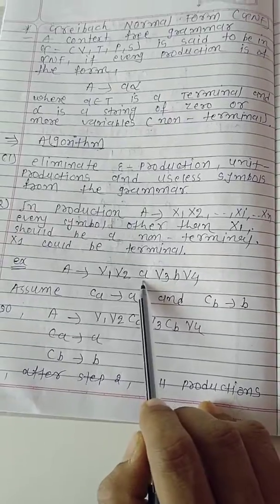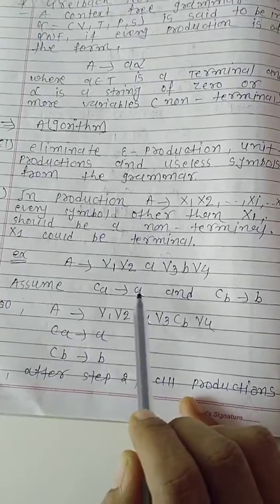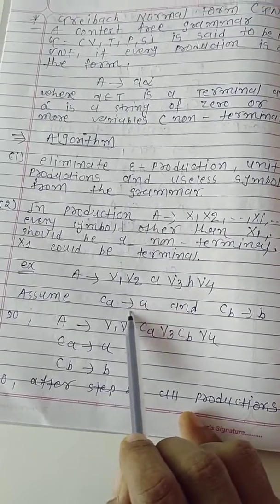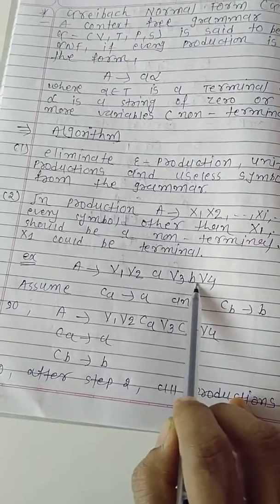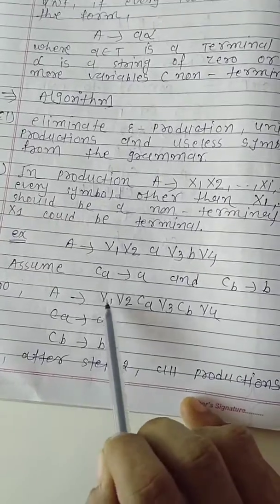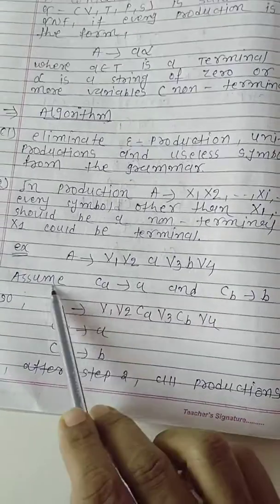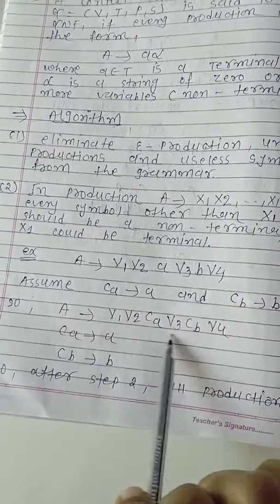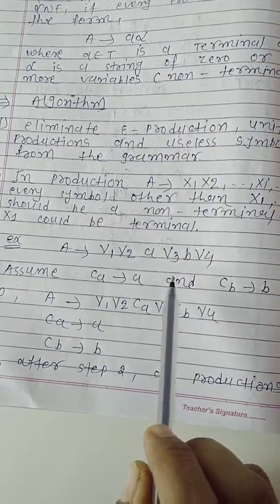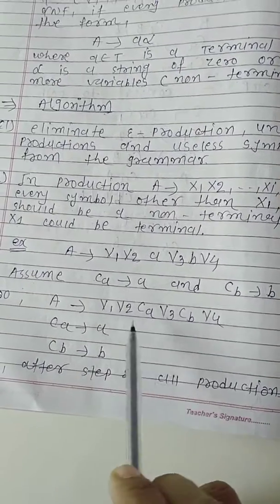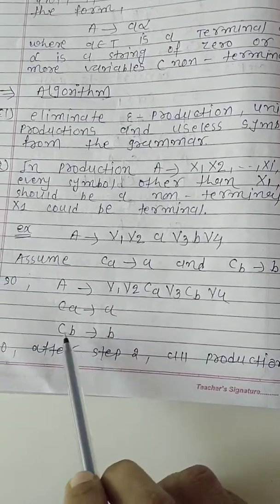So we will replace the terminals a and b by Ca and Cb. Take the value of a and assign it to Ca, and in the same way Cb tends to b. So instead of a and b, we now put Ca and Cb. We have put V1, V2, Ca, V3, Cb and V4. Now this production is in the form of non-terminals, so it is okay. Whatever value we have assumed, we have to write over here: we assumed small a equal to Ca, so we write the productions Ca tends to a and Cb tends to b.